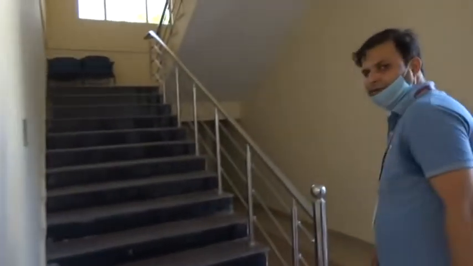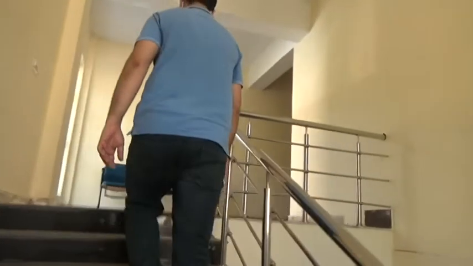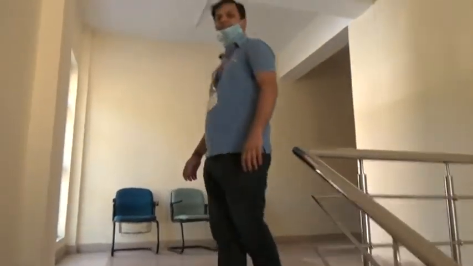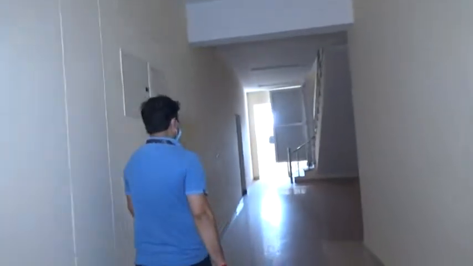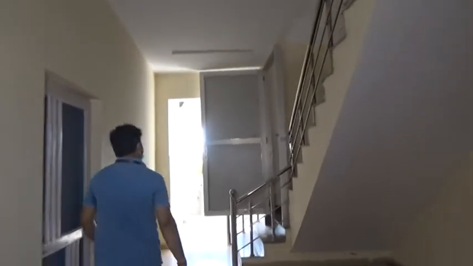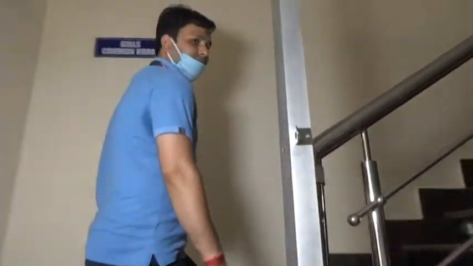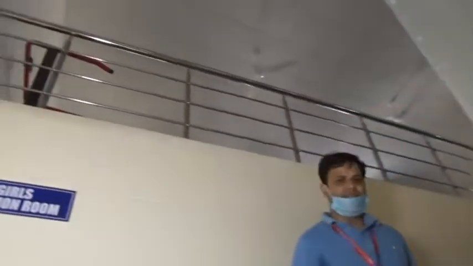There are the washrooms. Now we'll be going up towards the common room facility. The common room for girls' hostel. This is the girls' common room.